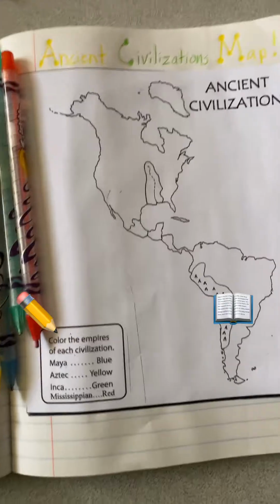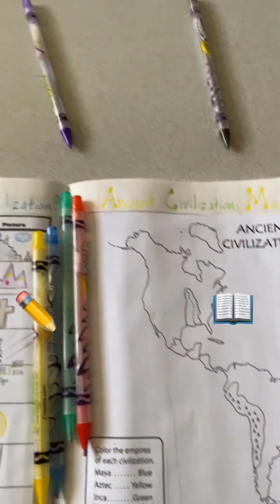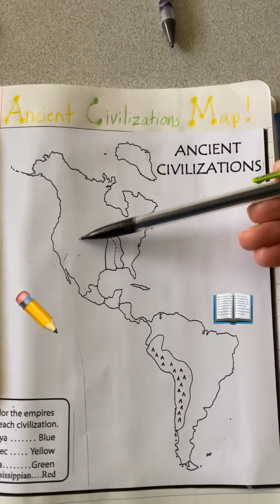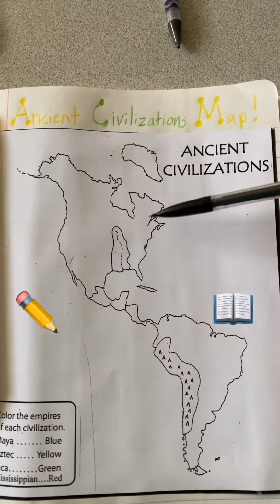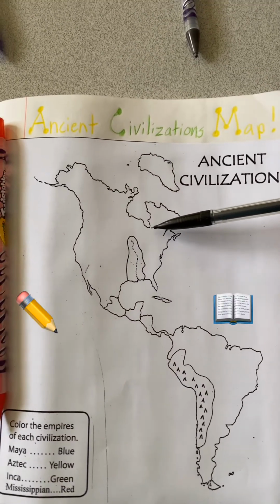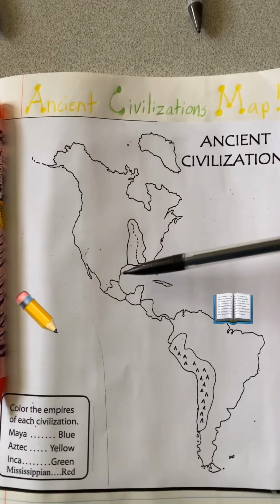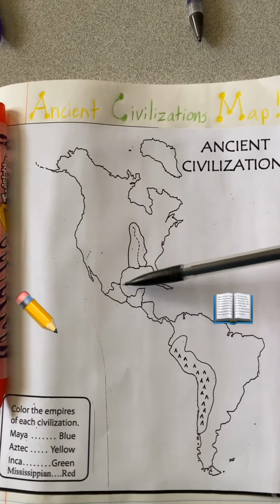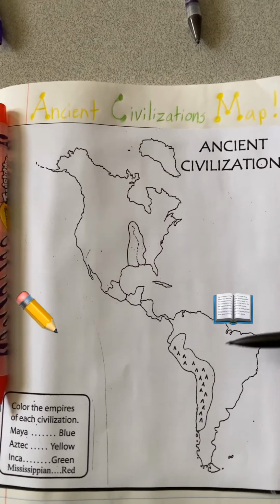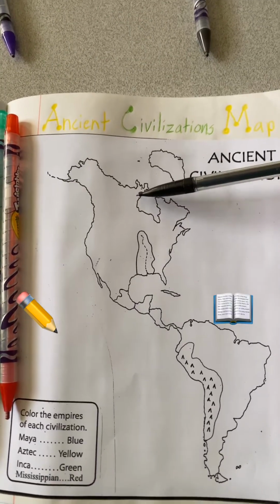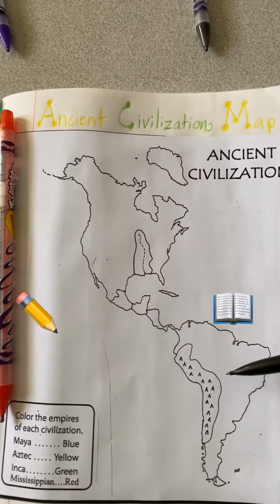So we're going to talk about first all of our major important landmarks. So here we note that we have North America. Ohio is right around here below the Great Lakes. We have what's called Central America right here. And then we have South America. So again, North, Central, and South.